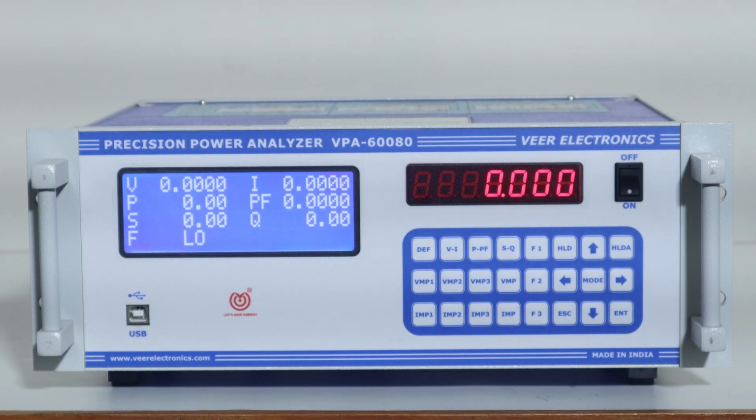We have other ranges, in voltage up to 1400 volts and in current up to 160 amp direct measurement. We have also 150 volts and 8 ampere model with CT-PT ratio facility for better accuracy. The accuracy of power analyzer is plus or minus 0.1% of reading and plus or minus 0.1% of range.